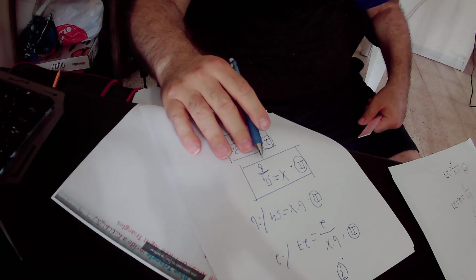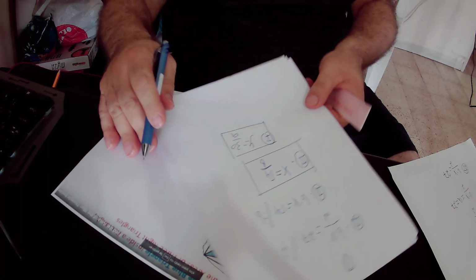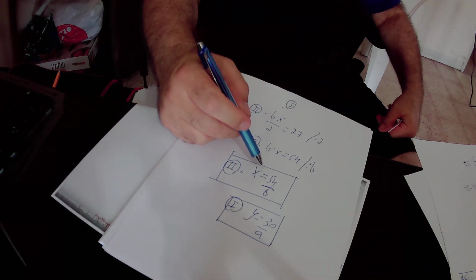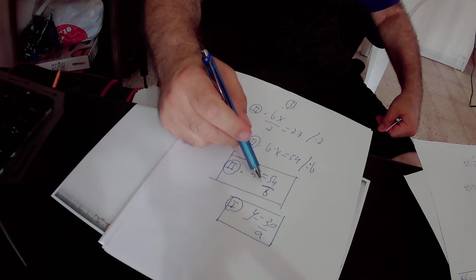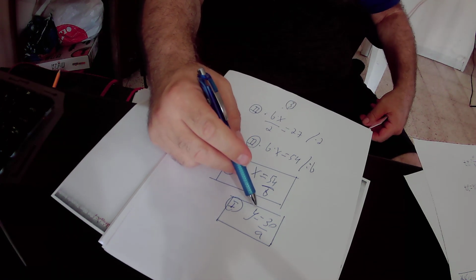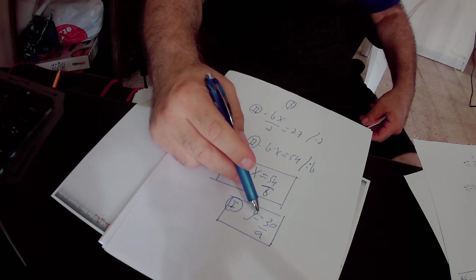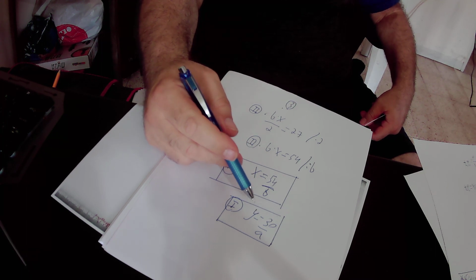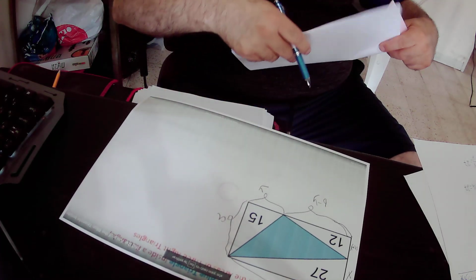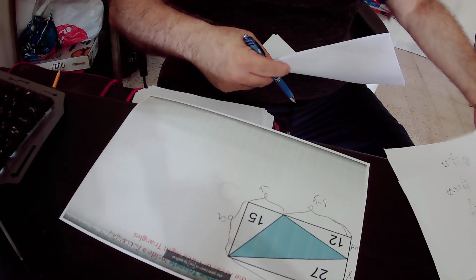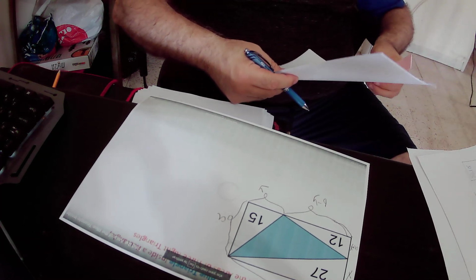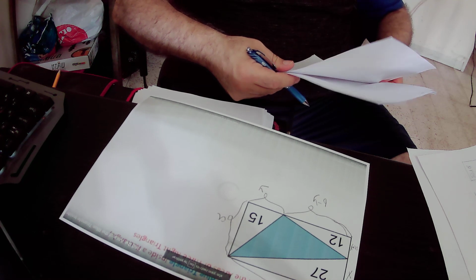Instead of x, we can write 54 over b, and instead of y, we can substitute y by 30 over a, because they are equal to each other. So I will copy again the third equation.